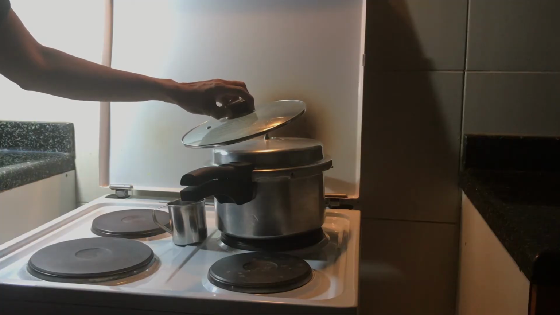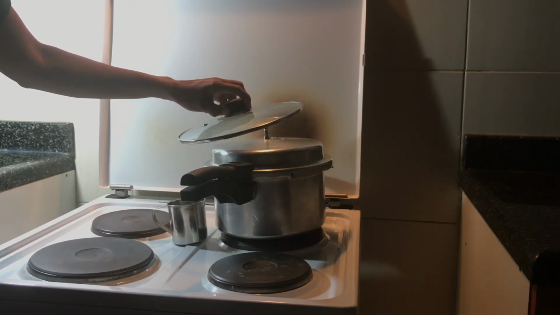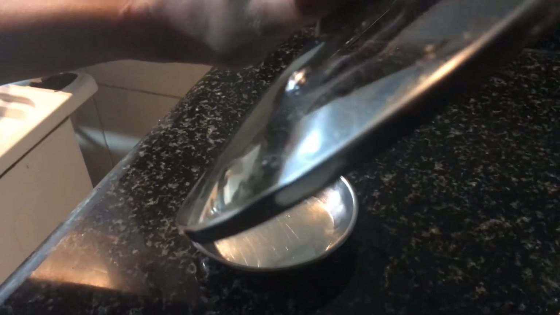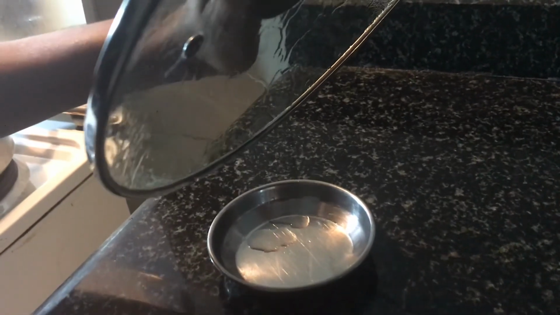You can also use other techniques, like here I used a lid. Then let the water vapor set on the lid and tilt the lid slightly so the water falls in the small bowl or dish.